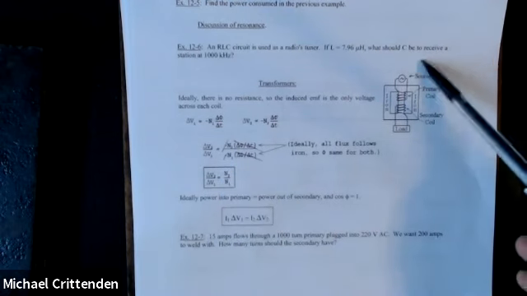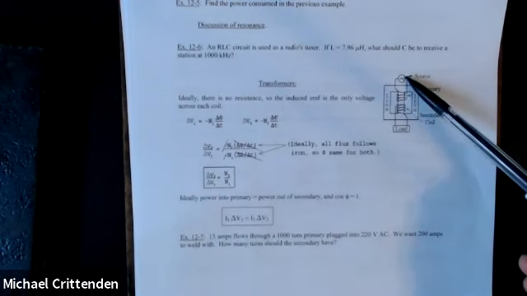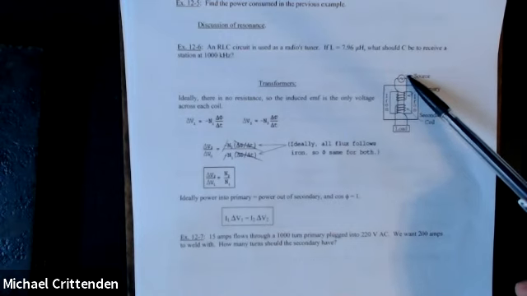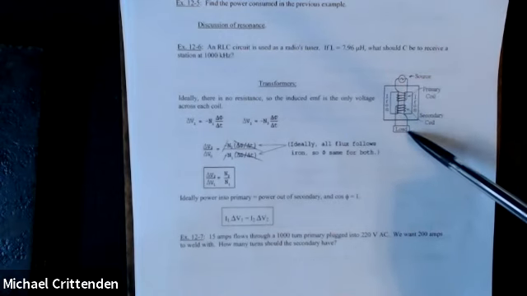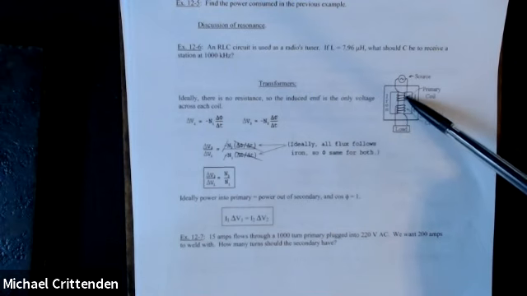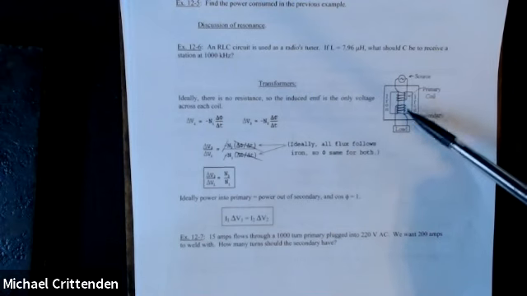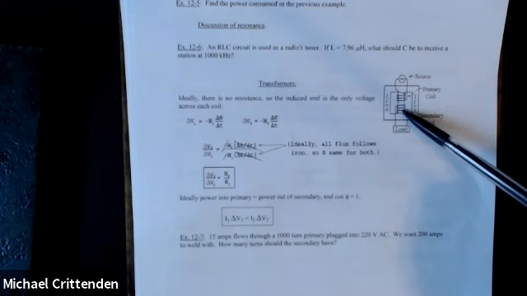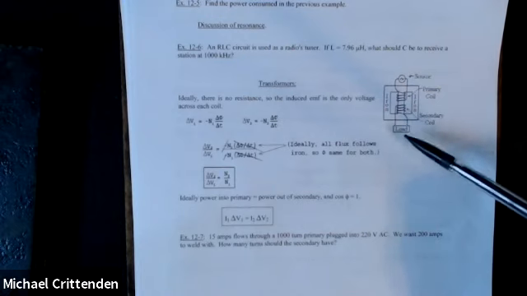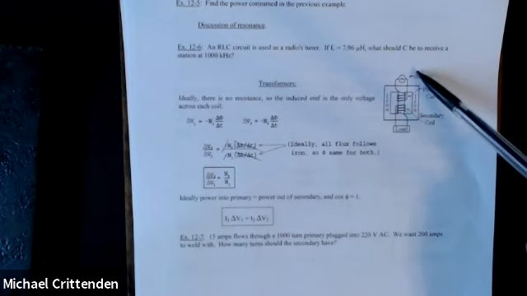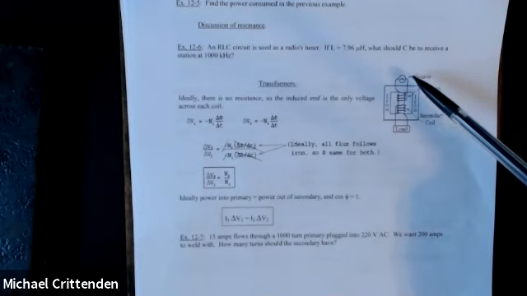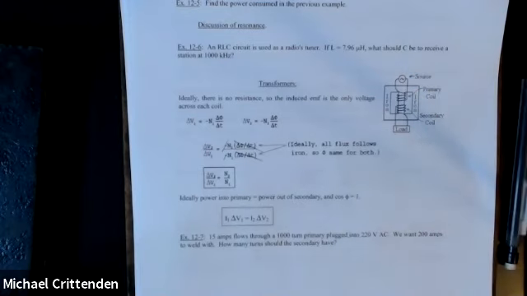So if, for example, you're trying to take 120 volts and step it down to 6 volts, then this coil should have 20 times as many loops as this coil does, because if you got a 20 to 1, 6 volts times 20 gives you, I think I did that right, or is it 5 volts?